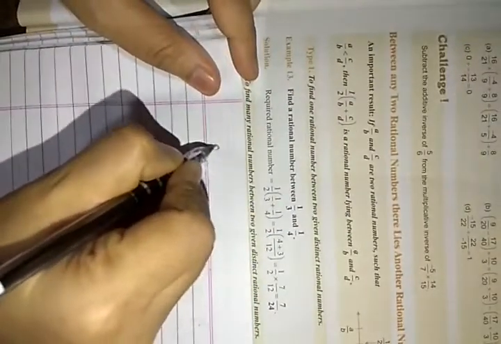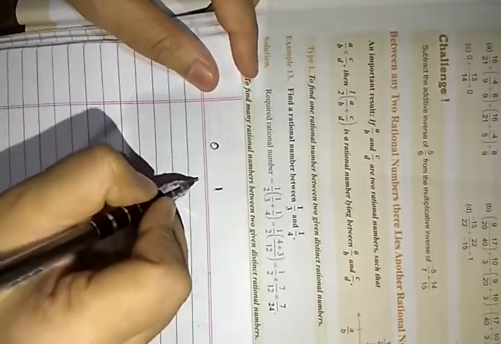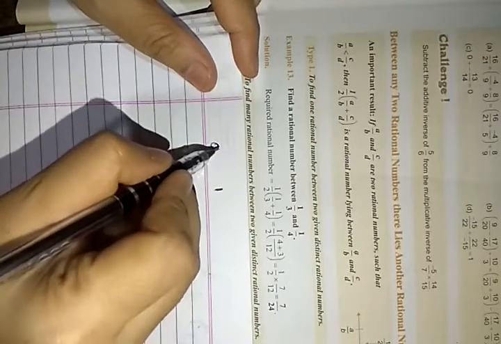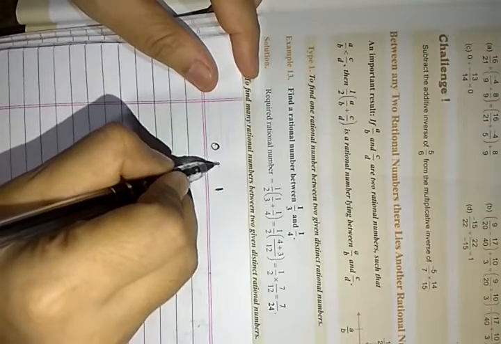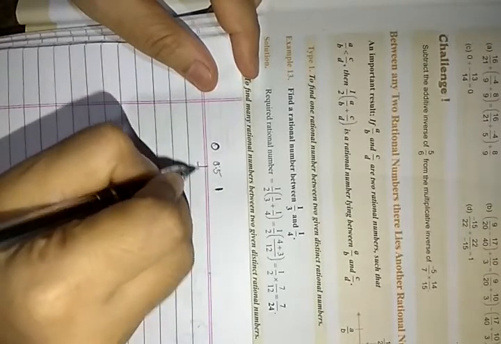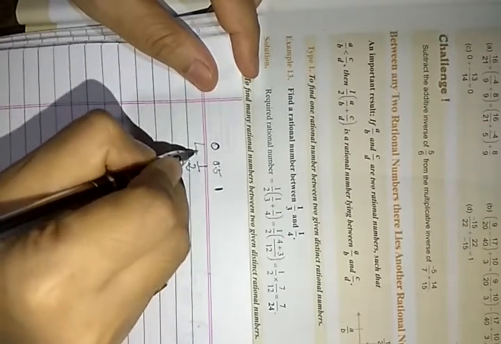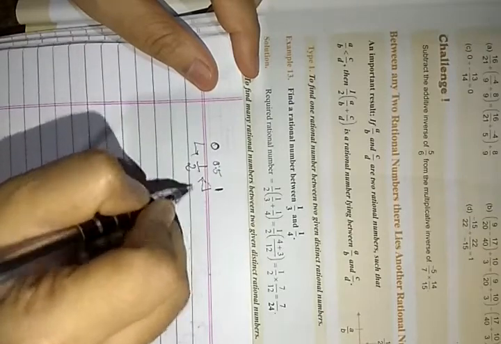Suppose 0 and 1 are rational numbers. Between these two rational numbers we can directly understand 0.5. 0.5 means 1 by 2, which is a rational number. Okay, this is very easy, very small.